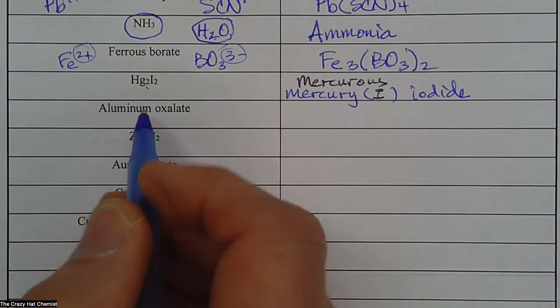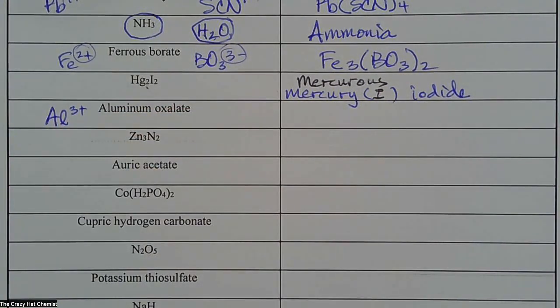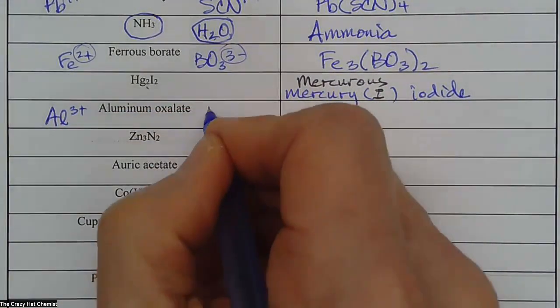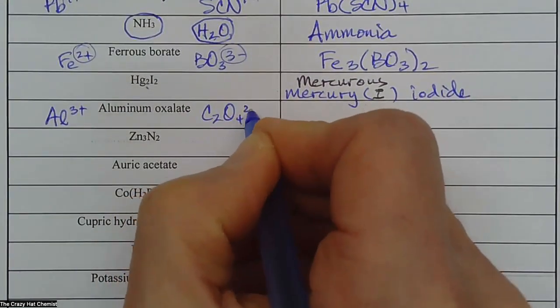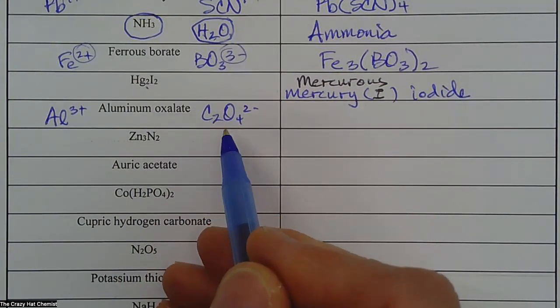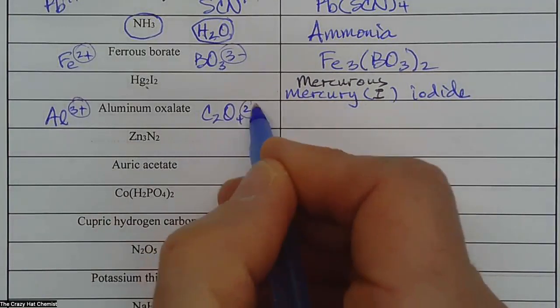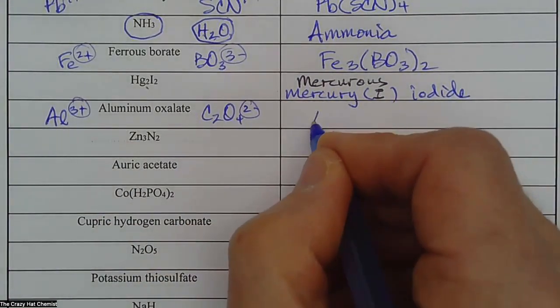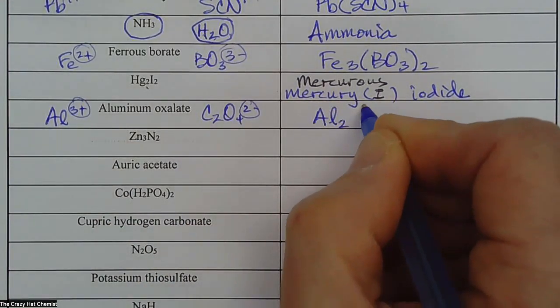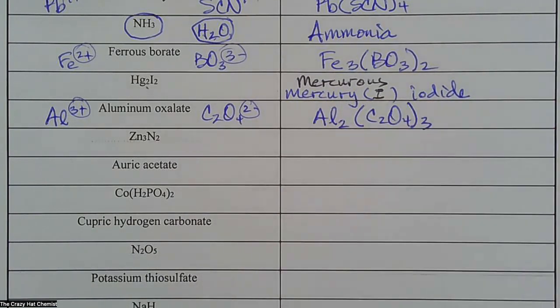The next one is aluminum. That's Al3+. That's a periodic trend charge. And then oxalate. That's C2O4, 2 minus. And no, you can never reduce it to a 2 and that 4. That is that polyatomic ion. That's the way it is. So we're going to take the absolute value of these two numbers, flip them, bring them down. You get Al2, parentheses, C2O4, parentheses, and a 3.